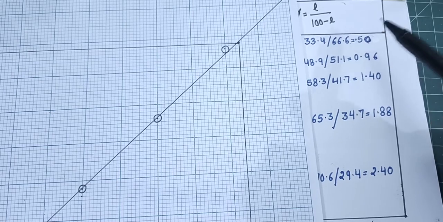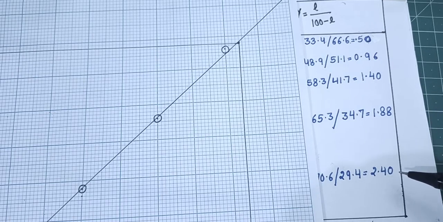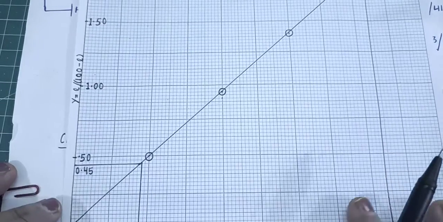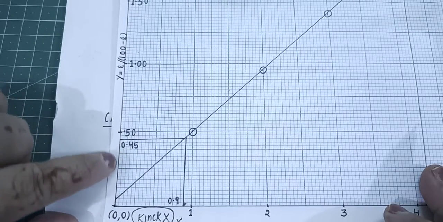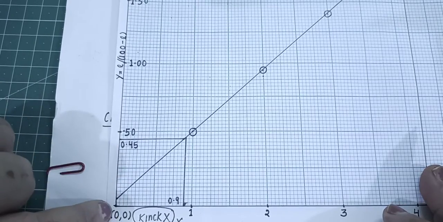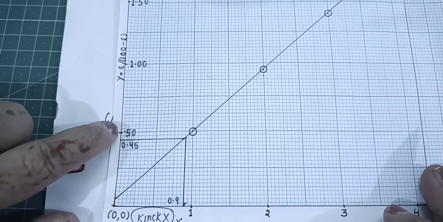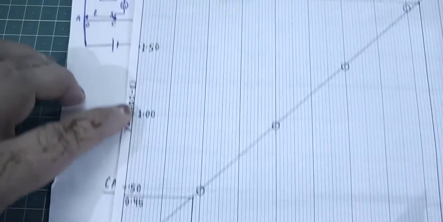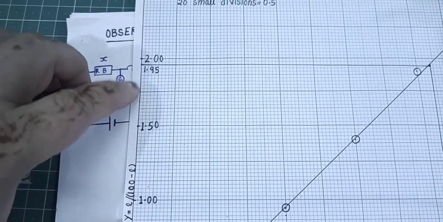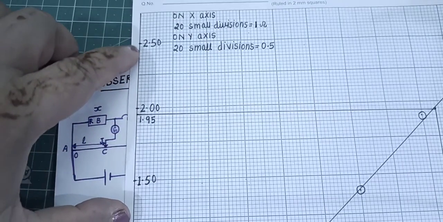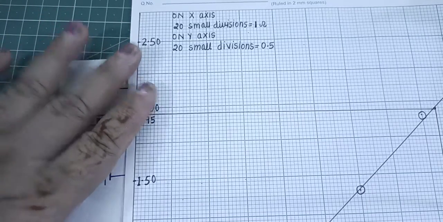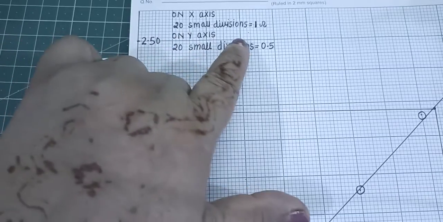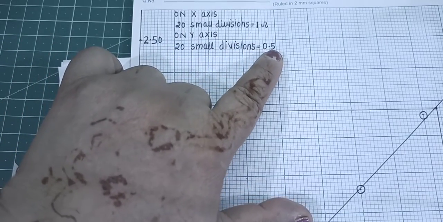Now 0.50 is the lowest and 2.40 is the highest reading I have to plot. So I observed that if I can plot 20 small divisions equal to 0.5, this is 0, then this is 0.50, next 20 divisions 1, 1.5, 2 and 2.5. So it is possible in this graph that I can take 20 small divisions equal to 0.5 units.